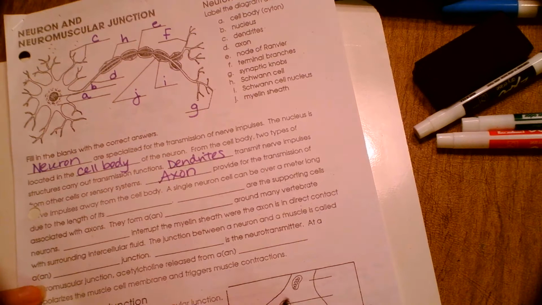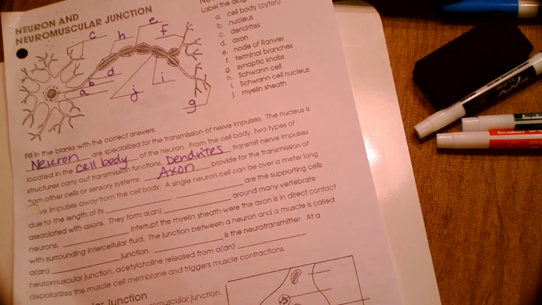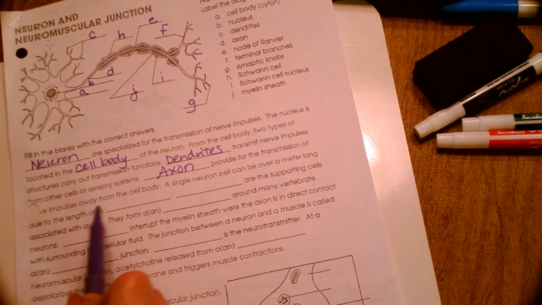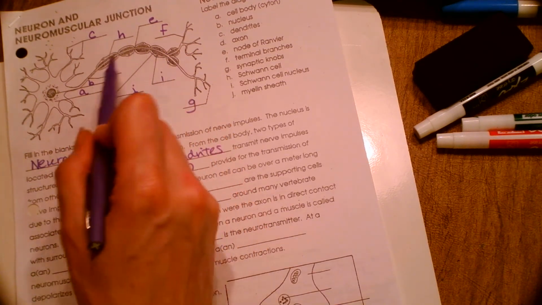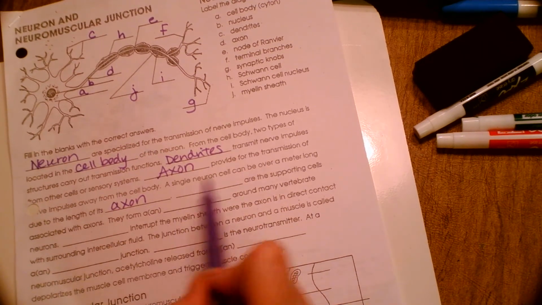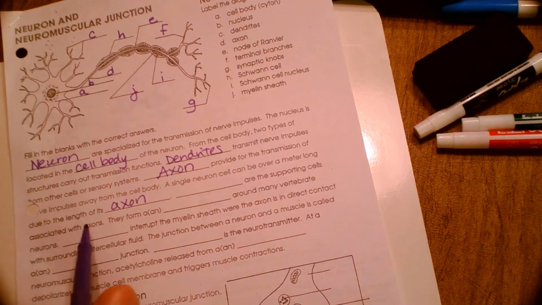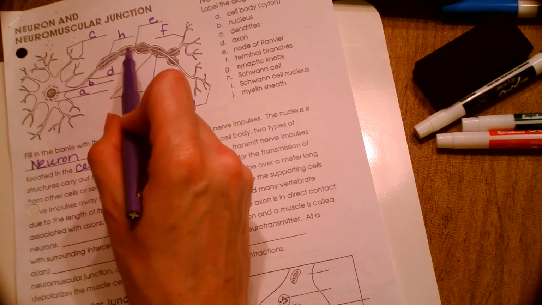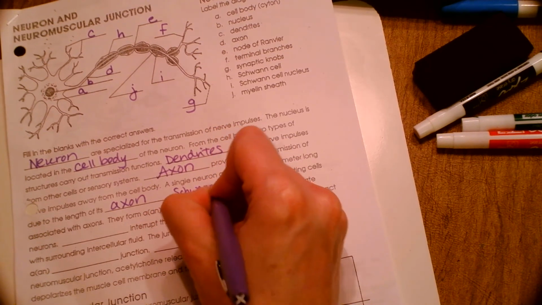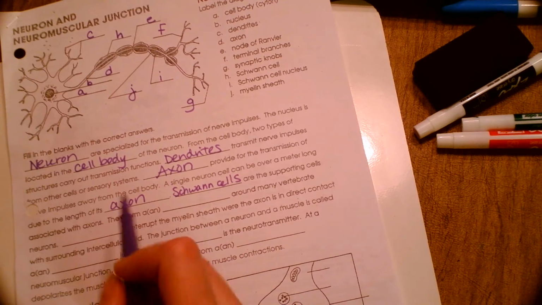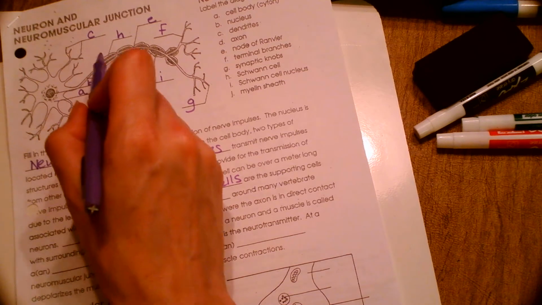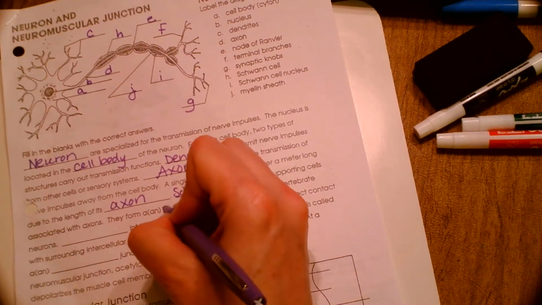And I told you in one of the videos that we're going to use axon multiple times. A single neuron cell can be over a meter long. The length of this can differ, so it's the length of its axon. Okay? Blank are the supporting cells associated with axons. It's these things, and we've already identified those as Schwann cells. They form a blank around many vertebrate neurons. That thing that they're forming is called the myelin sheath.